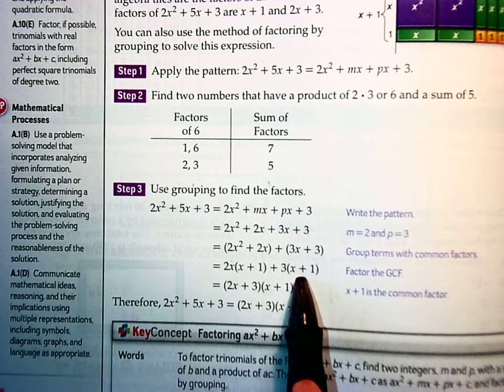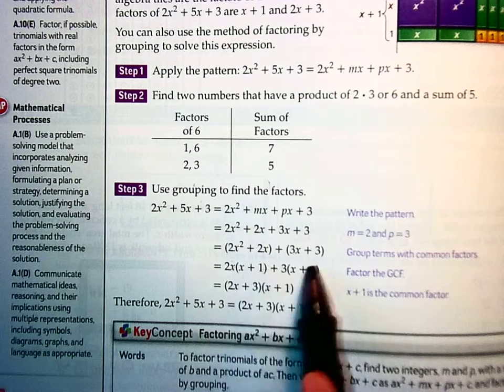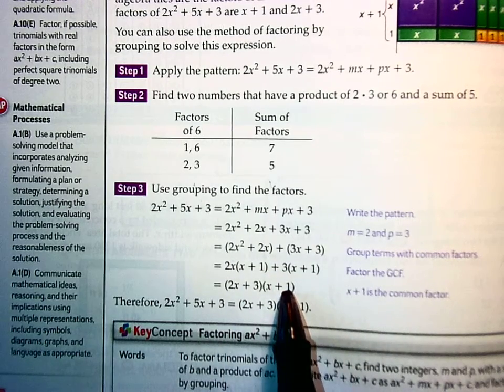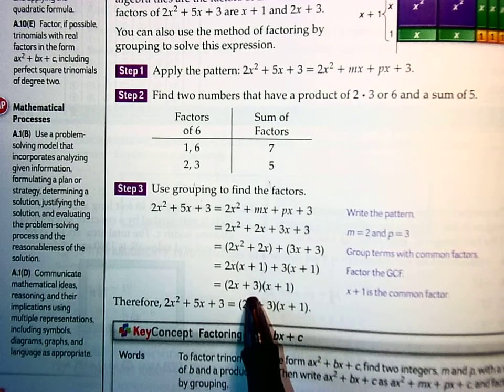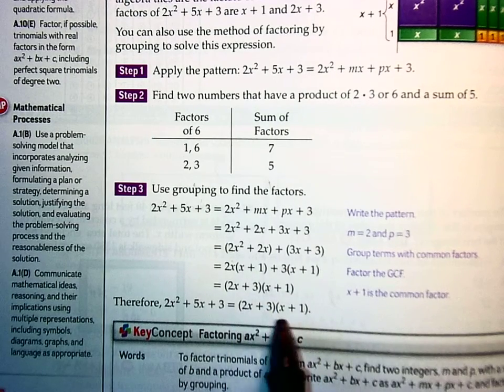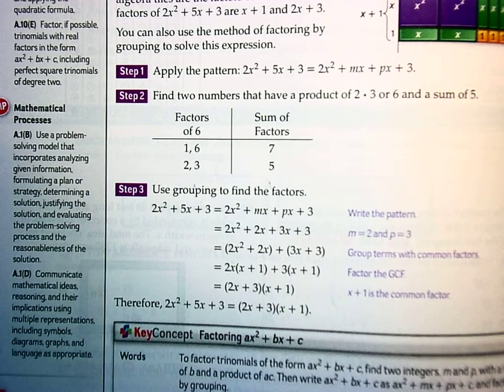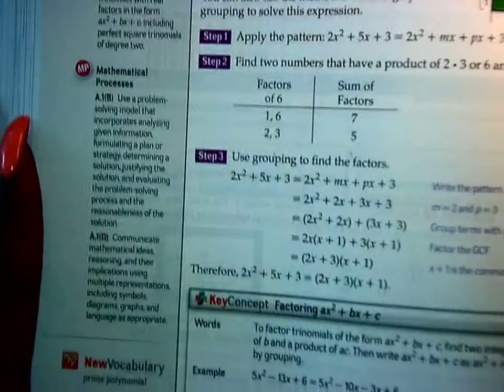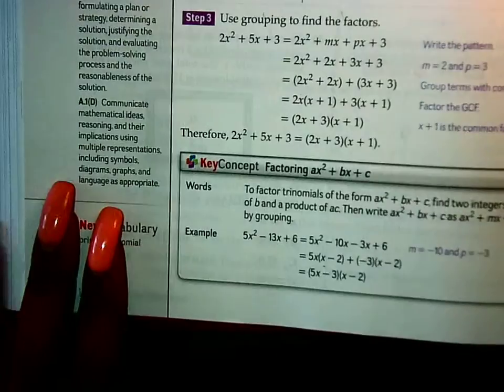And then one more time, we take out the greatest common factor. Both of these terms have x plus 1, so we pull out an x plus 1. And so we're left with 2x plus 3. We can double check this by multiplying it out and doing our box method, but I'm not going to do that. So down here where it says key concepts, you have to remember.